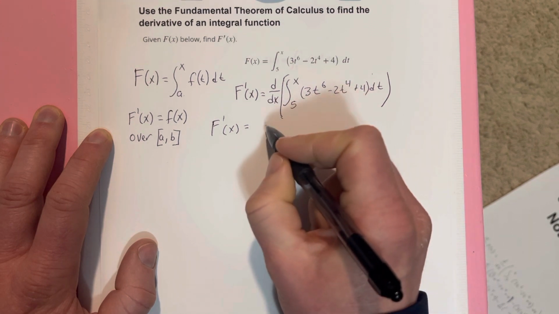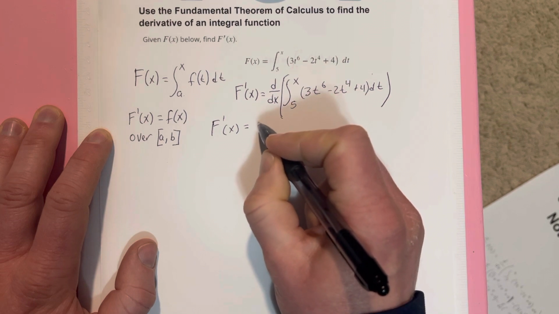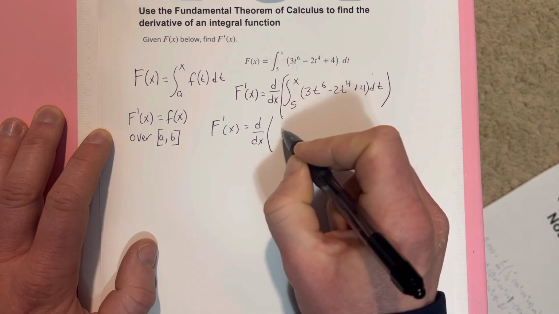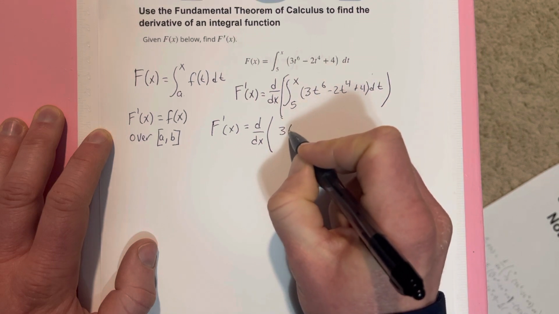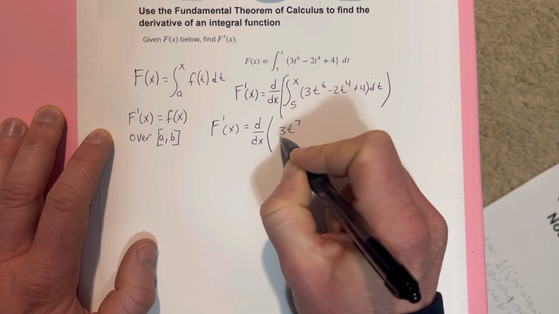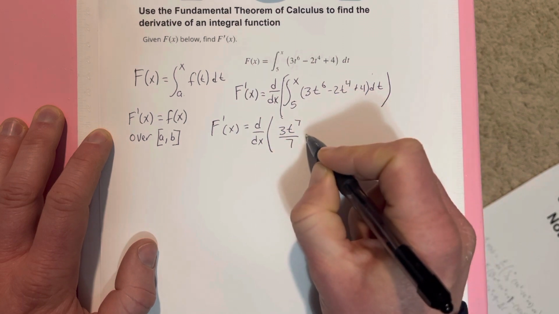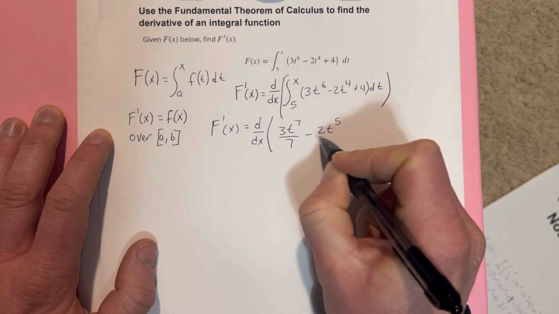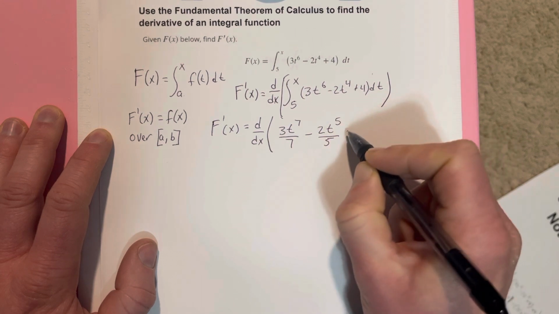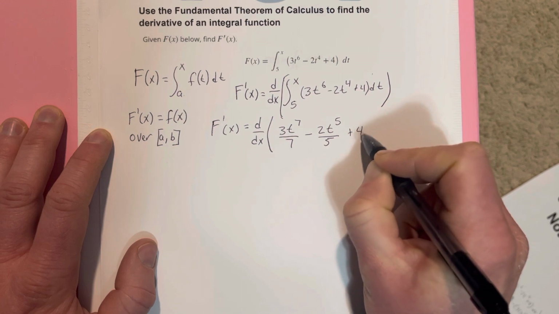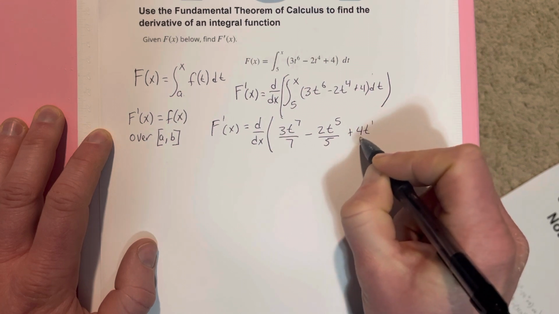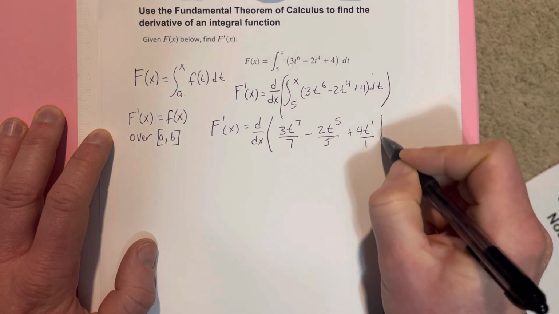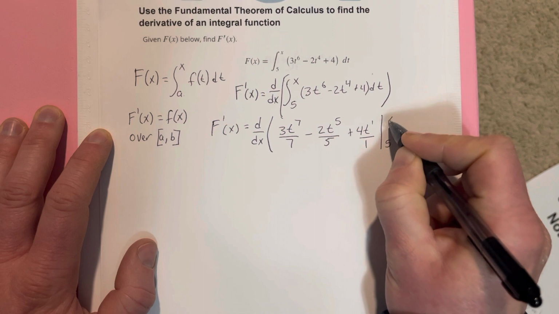I end up with 3t to the 7th divided by 7 minus 2t to the 5th divided by 5, and then plus 4t to the 1st divided by 1, and then I'd be evaluating this from 5 to x.